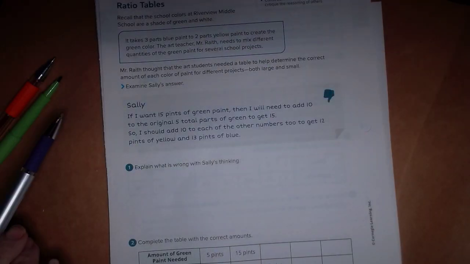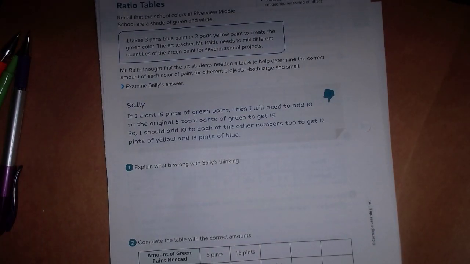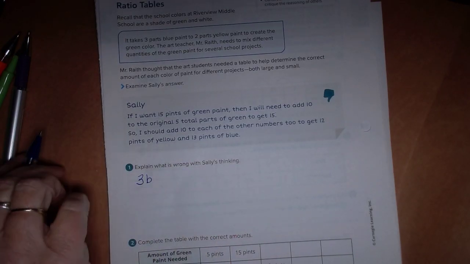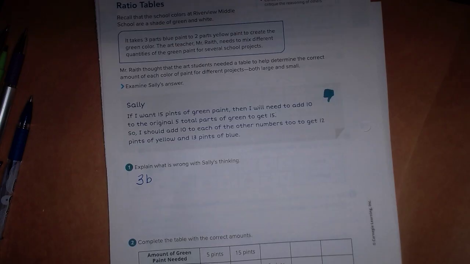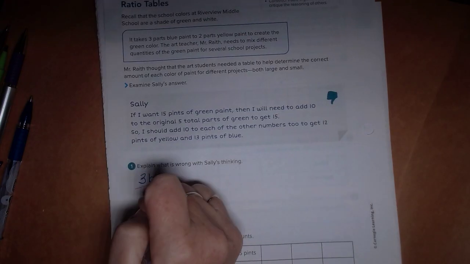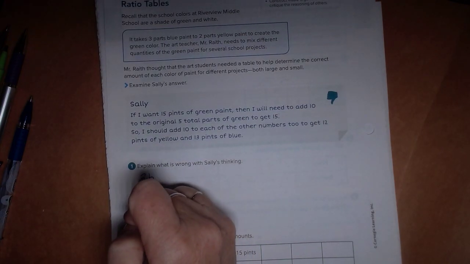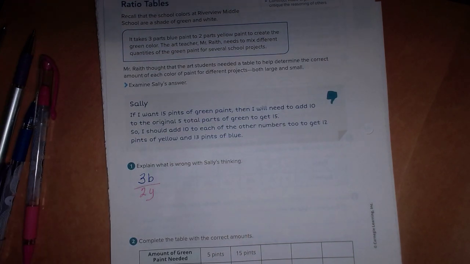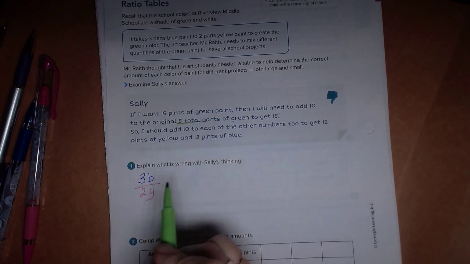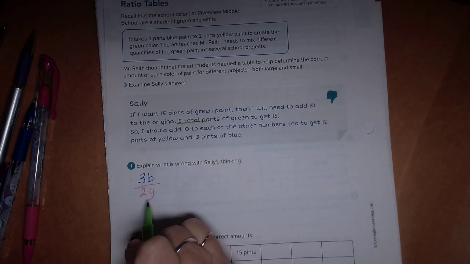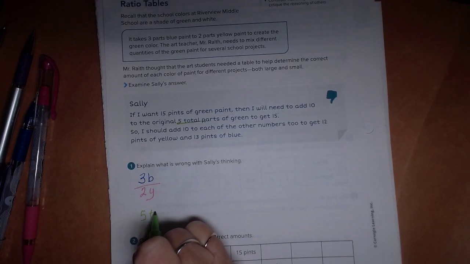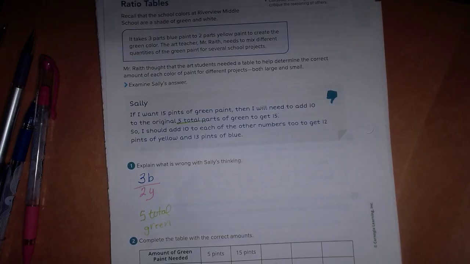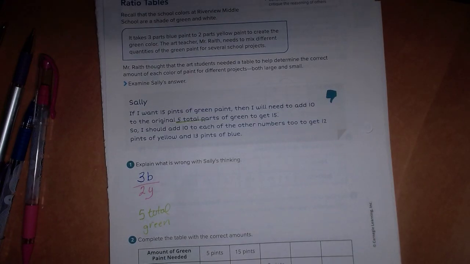Let's back up a little bit and break this down. We know it's 3 parts of blue. I have a yellow highlighter, but it's going to be hard to write in yellow, so I'm going to write in pink for the yellow. 2 parts of yellow give us the green. So the green has 5 total parts, right? 3 blue plus 2 yellow is 5 total for the green. Okay, with me so far?